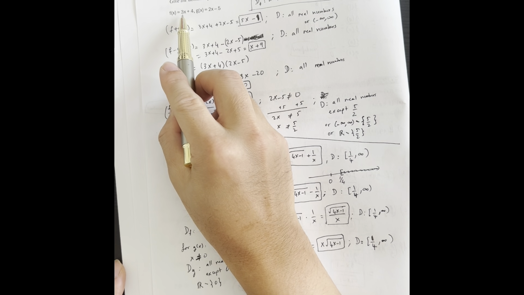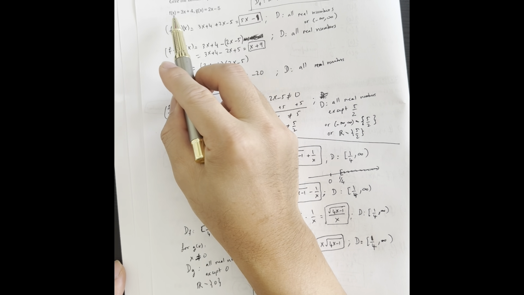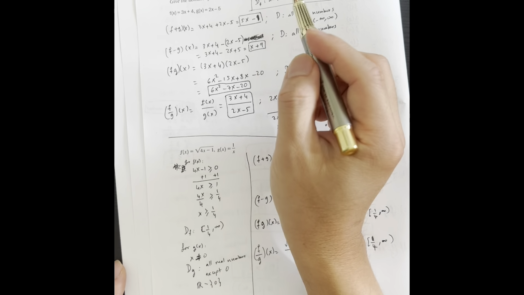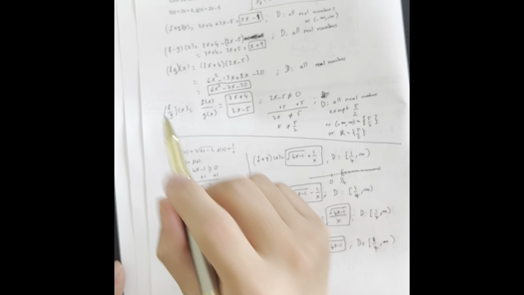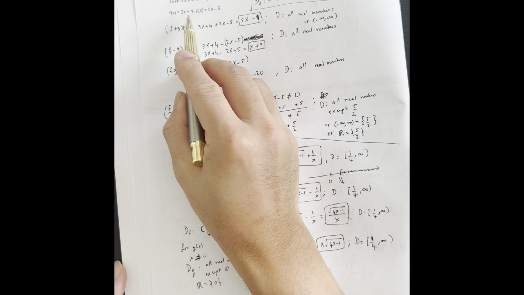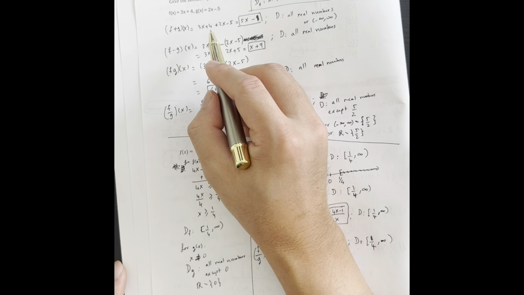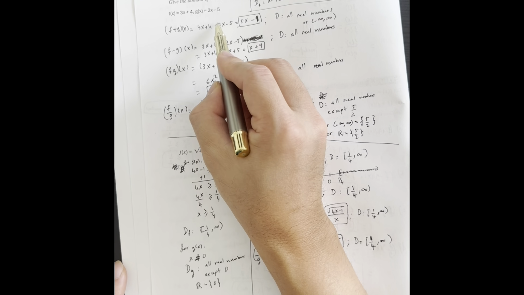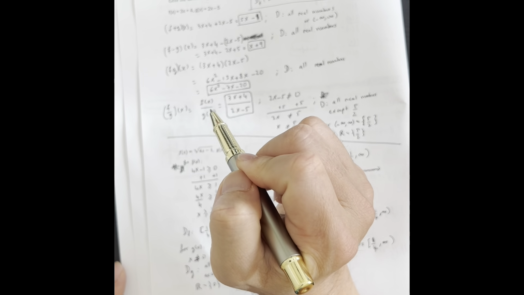So f of x, 3x plus 4, g of x, 2x minus 5, so there's no restriction on f or g. So the domain for f and g are all real numbers. So f plus g of x, that's f of x plus g of x, so that's 3x plus 4 plus 2x minus 5. In this case, we can simplify them. So 3x plus 2x, that's 5x, and then 4 minus 5 is minus 1.